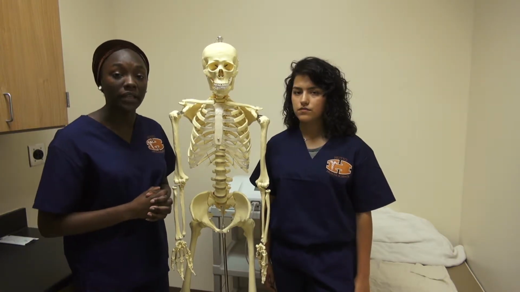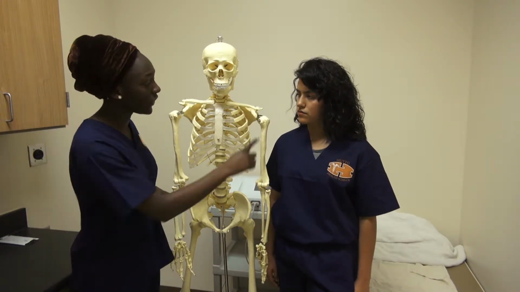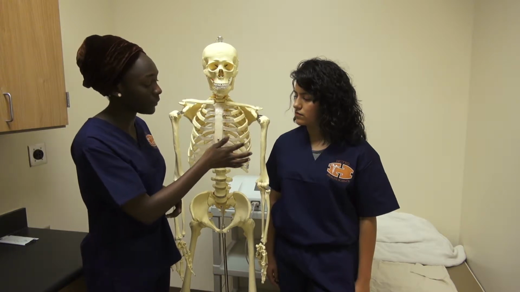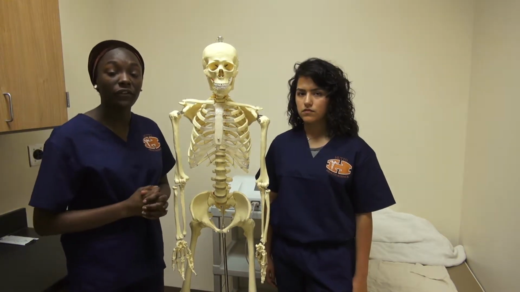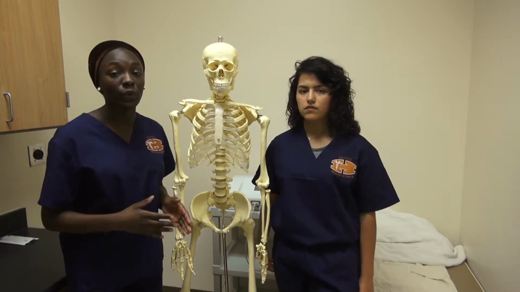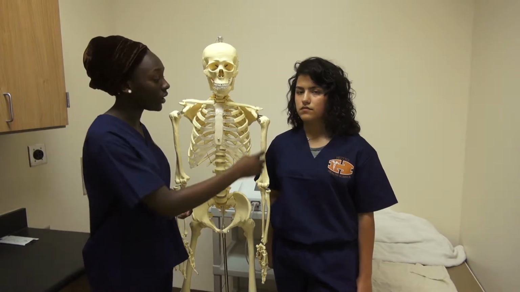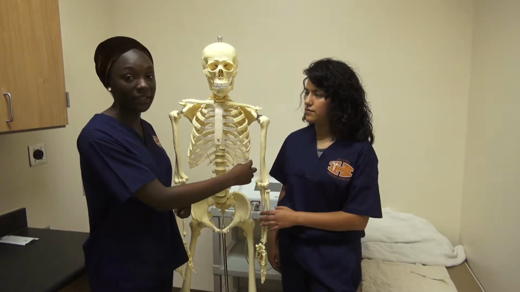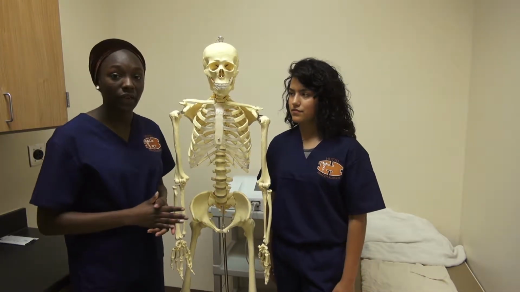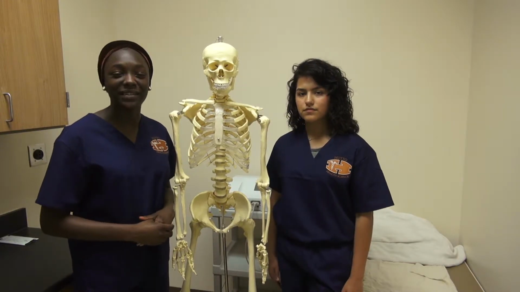V4 is going to be placed in the 5th intercostal space of the midclavicular line. So that would be right here, and you would count 5 intercostal spaces below that. V5 is going to be placed in between V4 and V6, so we will be placing V6 first. V6 is placed on the left side in the mid-axillary line in the 5th intercostal space. After that, we would then place V5, and now you have placed all of your 12 leads.